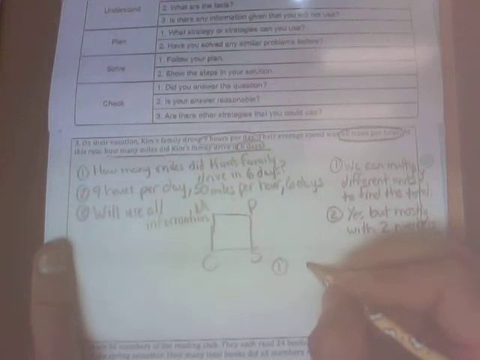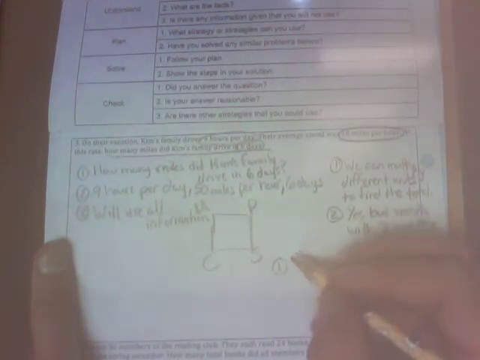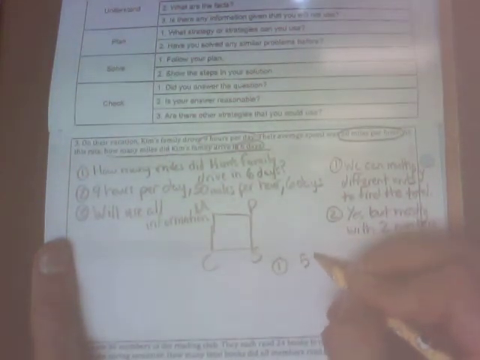Solve it out. Let's go. Number 1, follow your plan. So my plan is I got to do 3 numbers. 1, 2, 3. All right. So let's start by multiplying 50 miles per hour times 9 hours per day. 50 miles per hour times 9 hours per day.